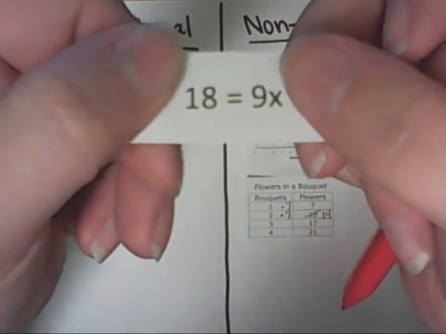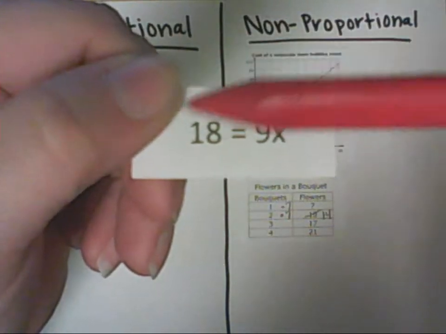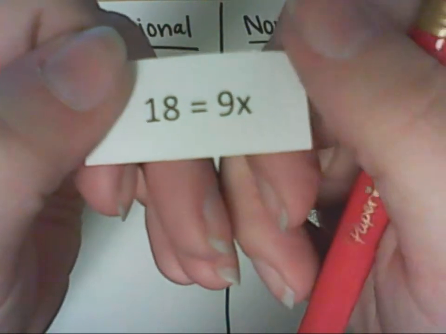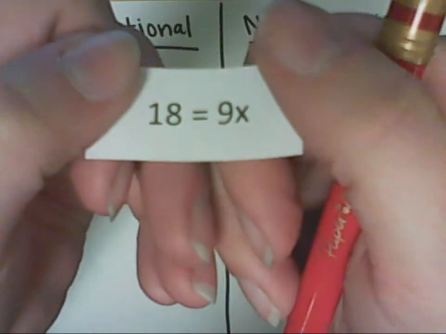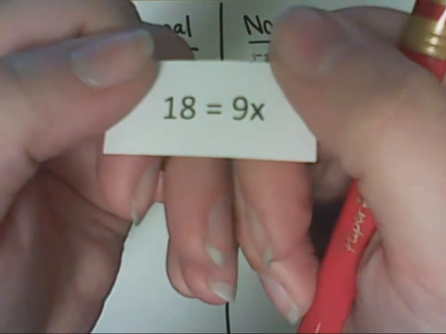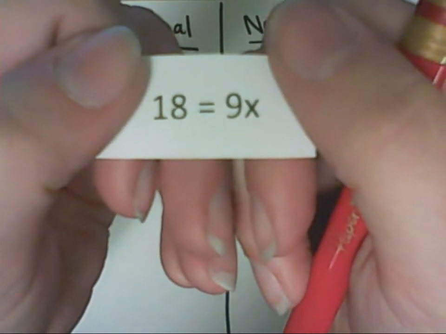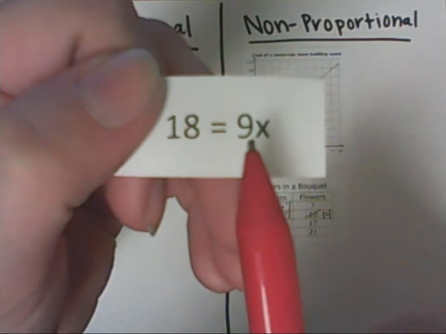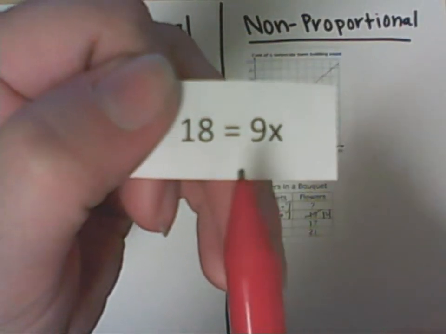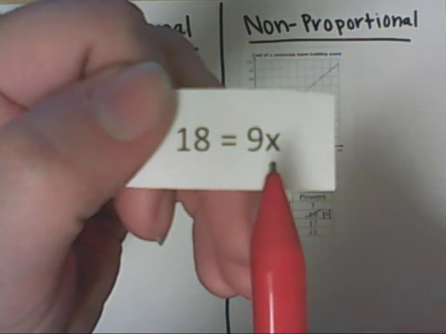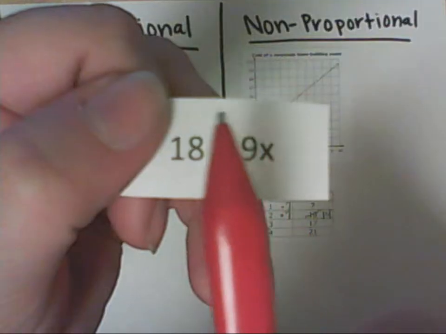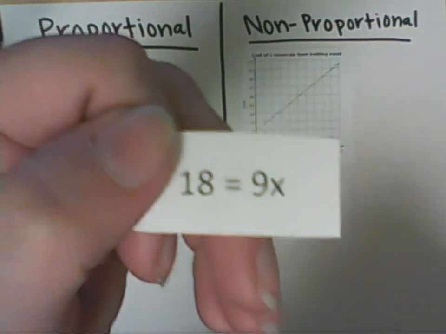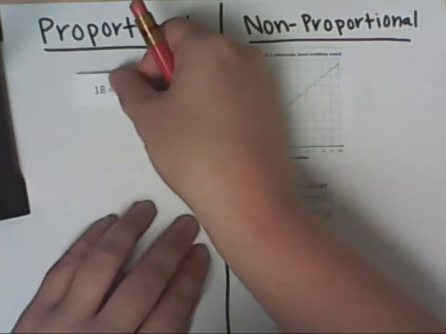This time, let's take a look at an equation. The easiest way to determine if an equation is proportional or non-proportional is to see if we have any other operation other than multiplication. Let's look in this equation for multiplication. I don't see a multiplication symbol. I do see a variable here, but I know that two things side by side means to multiply. So since my equation only has multiplication, I know that this equation is a proportional relationship.